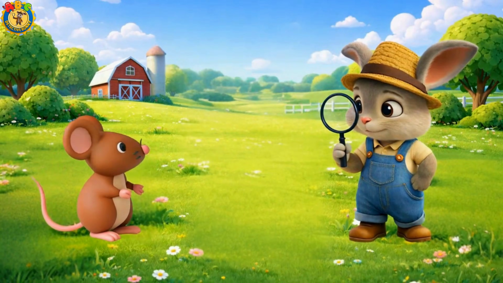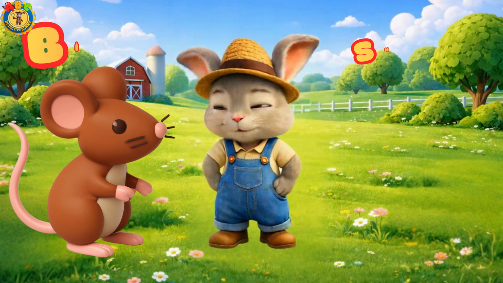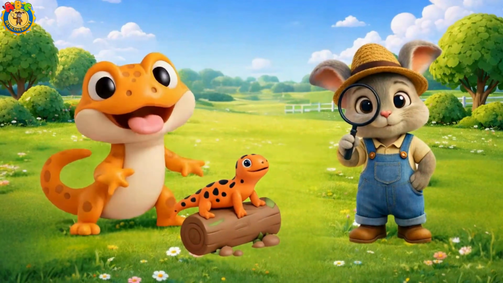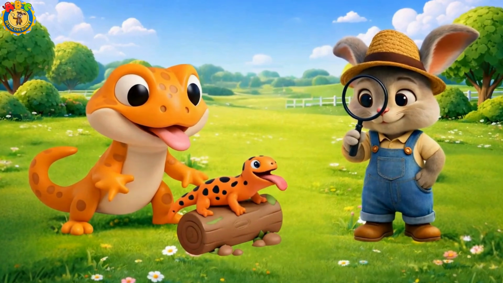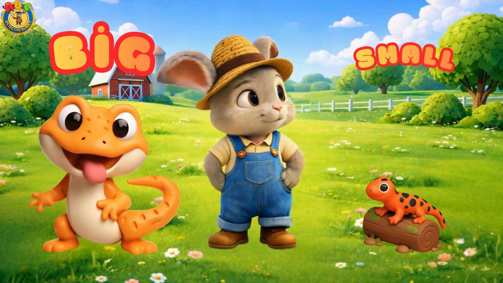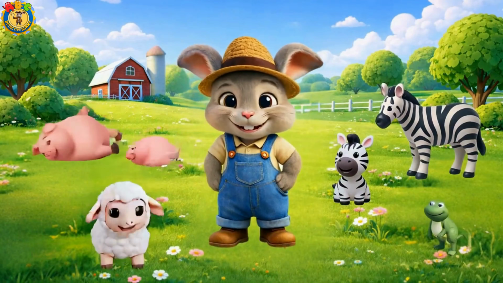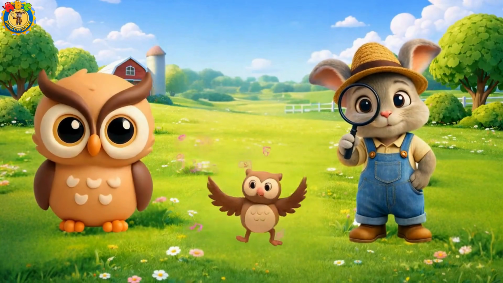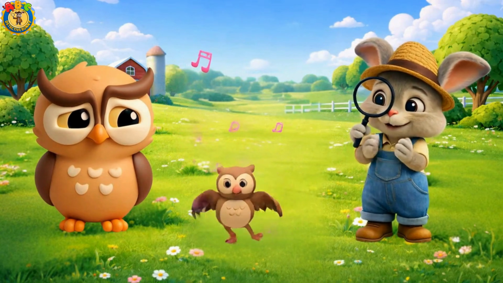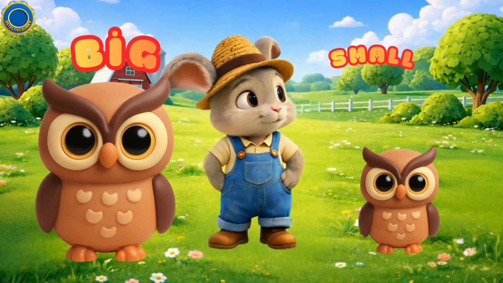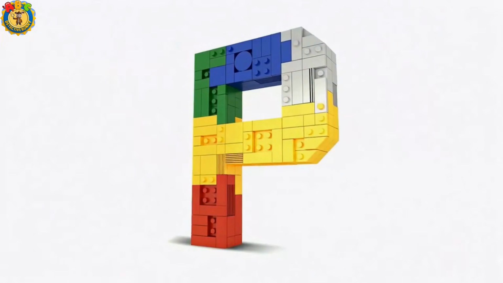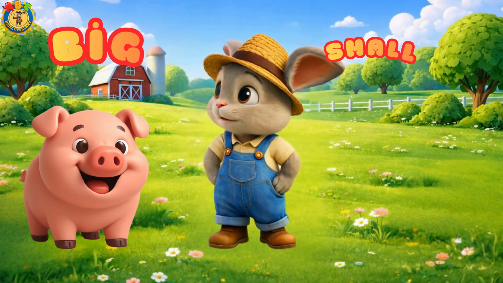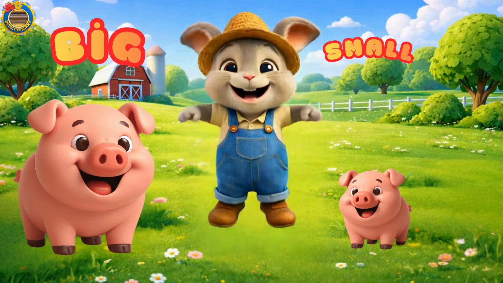M is for mouse, M mouse, big mouse, small mouse. N is for newt, N newt, big newt, small newt. O is for owl, O owl, big owl, small owl. P is for pig, P pig, big pig, small pig.